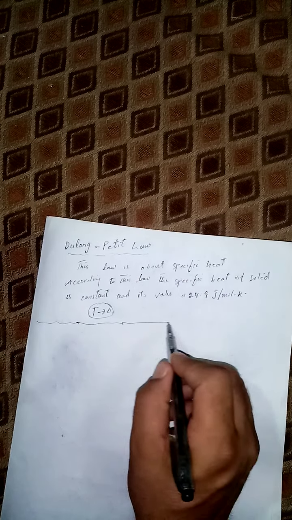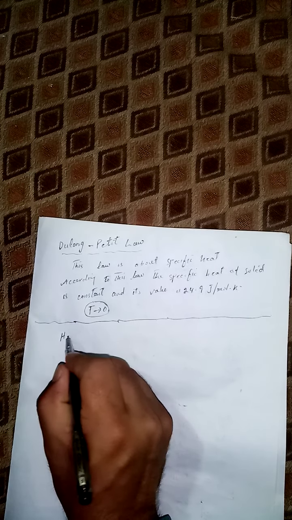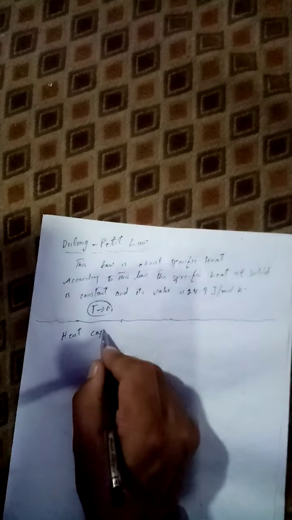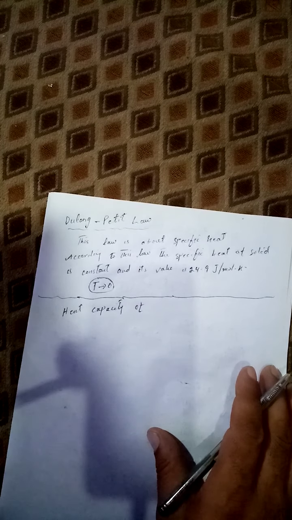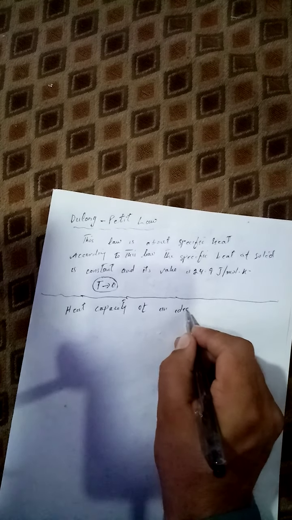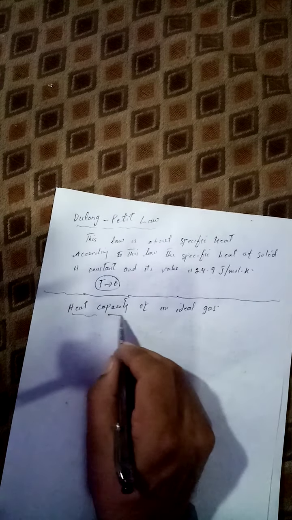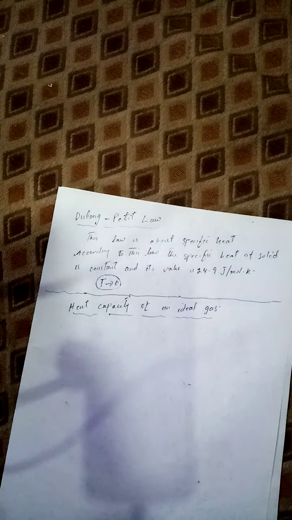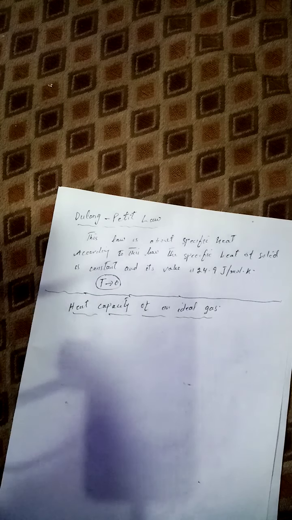So next we have heat capacity of an ideal gas. As we know that by increasing the temperature, the volume of gases also changes.